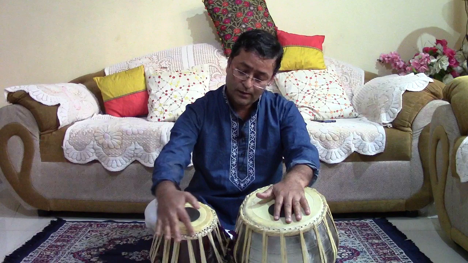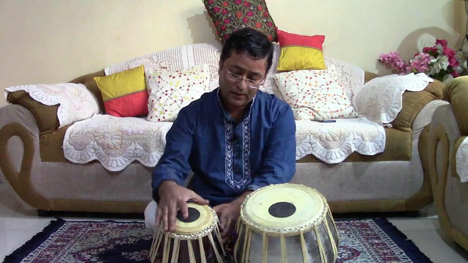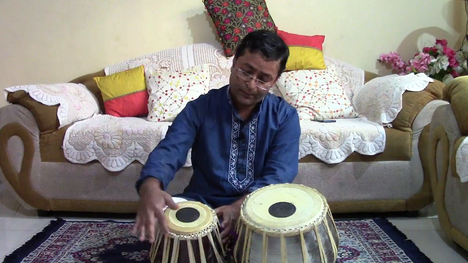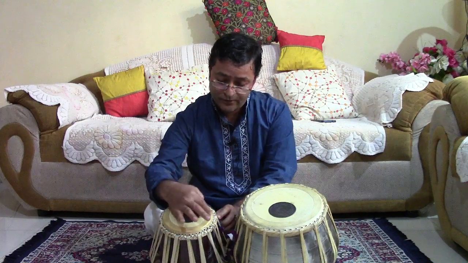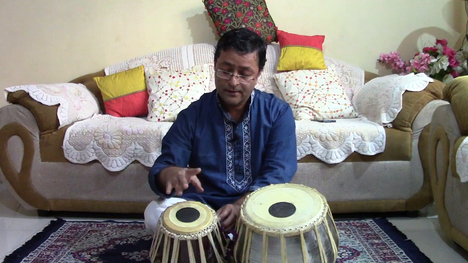Now come to the classification and the parts of this tabla. You can see a braided design outside. This braided design is known as gajra. Then this first outside circle, the outermost concentric circle, is known as chati.